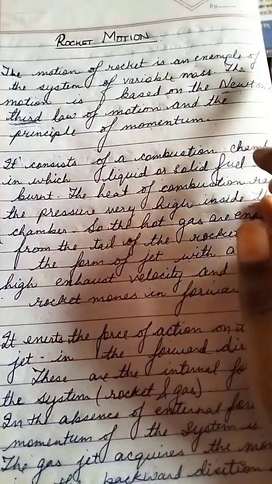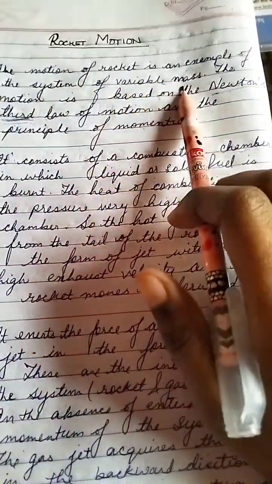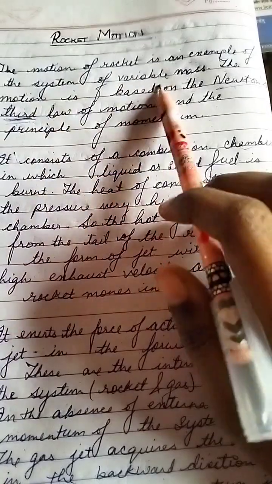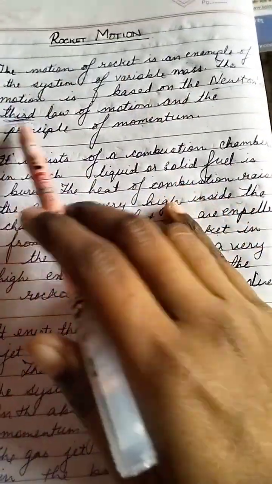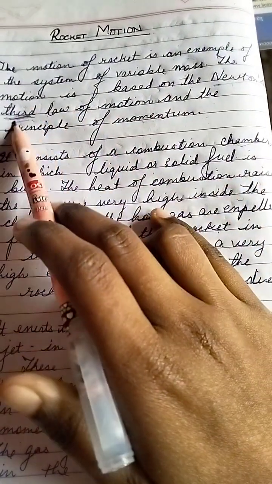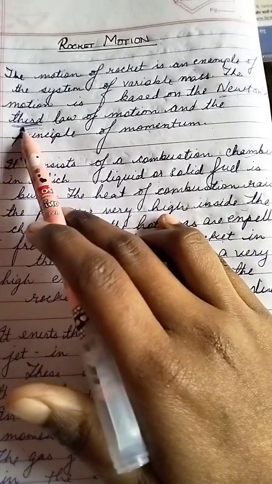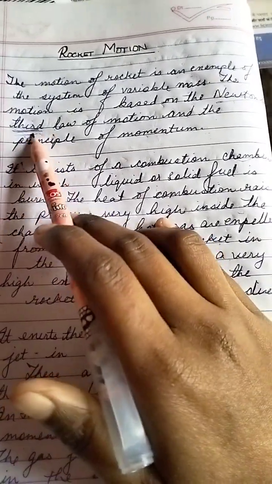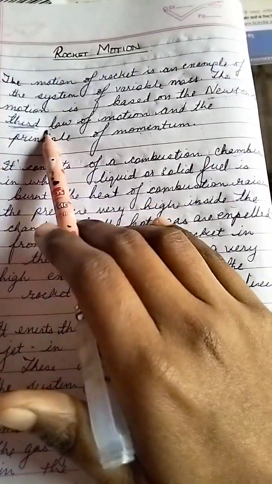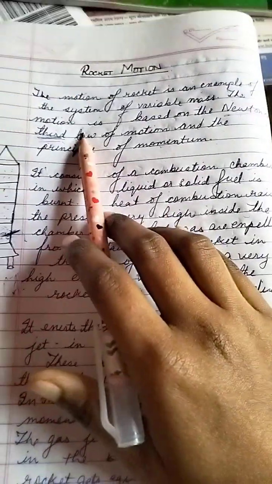The motion of a rocket is an example of a system of variable mass. The motion is based on Newton's third law of motion and the principle of momentum. Newton's third law of motion, which you must have studied in earlier classes, states that for every action there is an equal and opposite reaction.